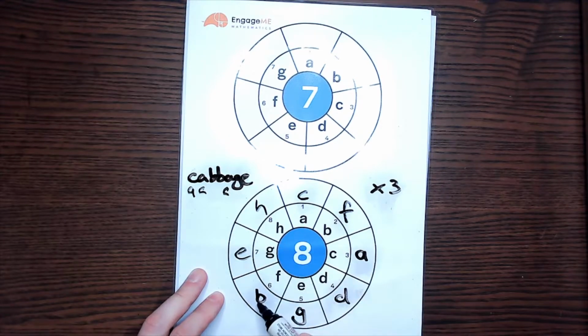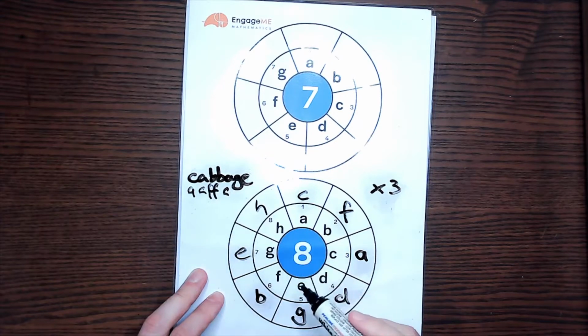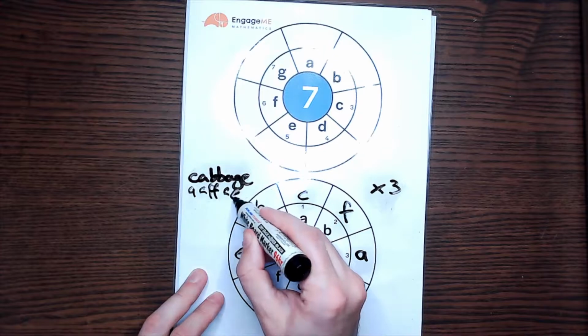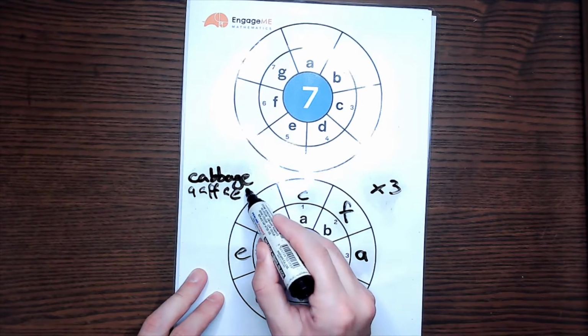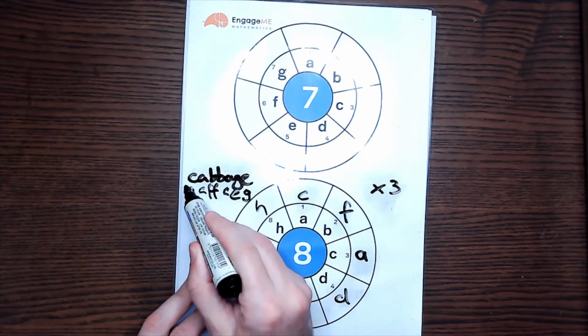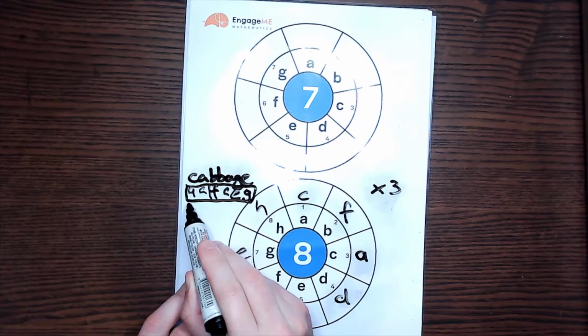B is going to be swapped over for an F. G was here, and it's going to be swapped over for an E. And E was here, be swapped over for a G. So you would write cabbage after applying the cipher like this.